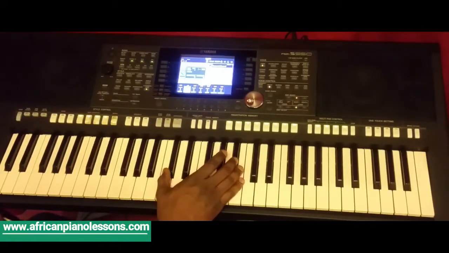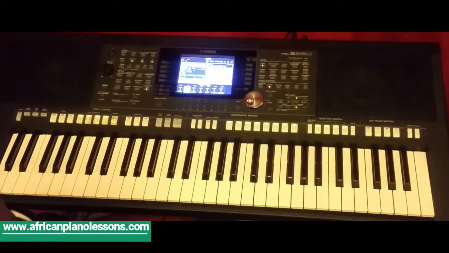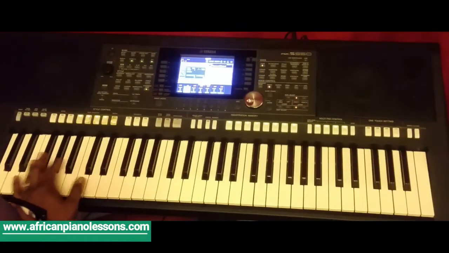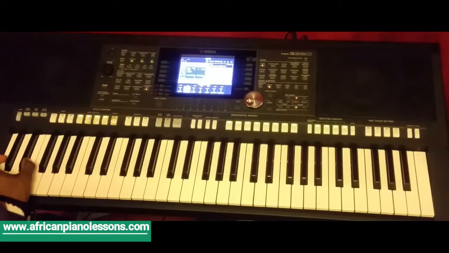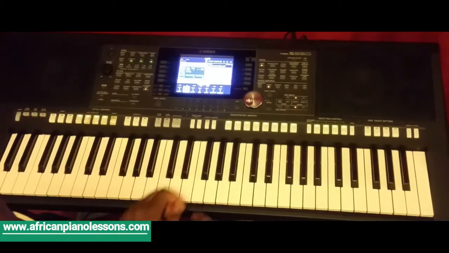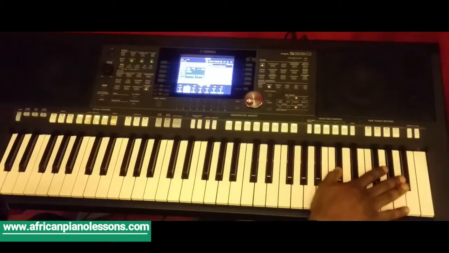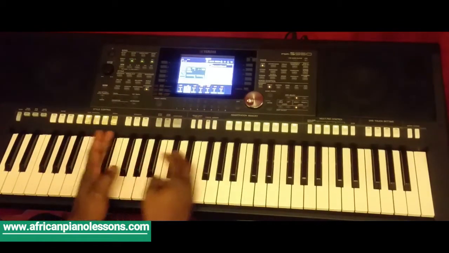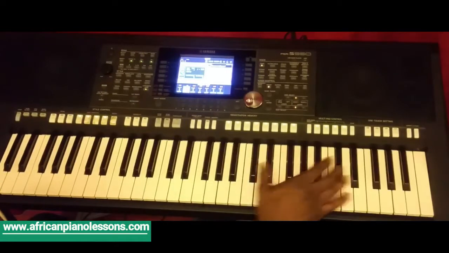There's something called octaves. How do you recognize octaves? The way most people describe it is a set of 2 and 3 black keys. One cell of 2 black keys, another cell of 3 black keys, 2 black keys, 3 black keys, 2, 3, 2, 3. When you group a cell of 2 and 3 black keys together, this is 1 octave, this is the 2nd, this is the 3rd, this is the 4th, and this is the 5th one.